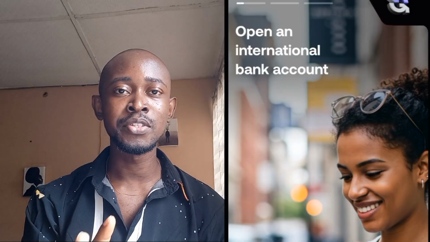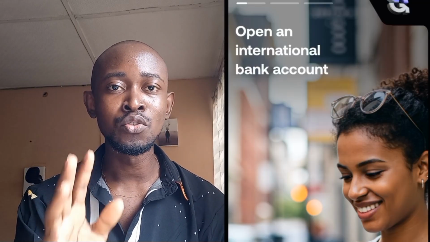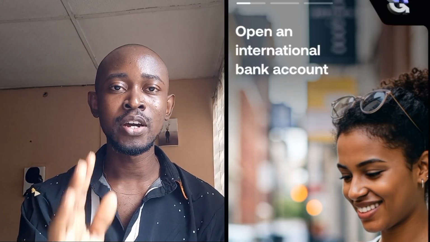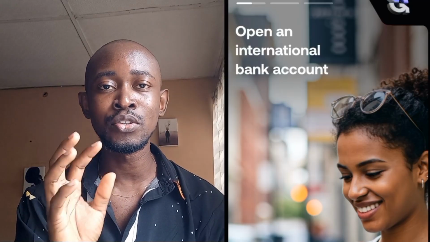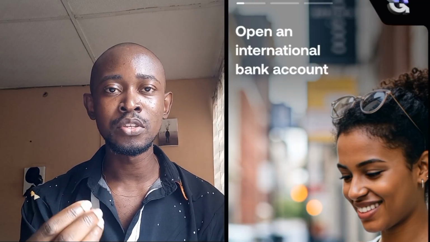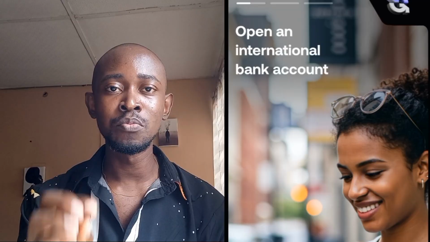So the good thing about Grey is that you can open a US account on Grey, you can open a Euro account, a Pounds account, and also a Nigerian account. So you are entitled to 4 different accounts if you are using this application. So it means you can receive money in US dollar, you can receive money in British pound, and also in Euro. So just ensure you pay attention so you don't miss any step.